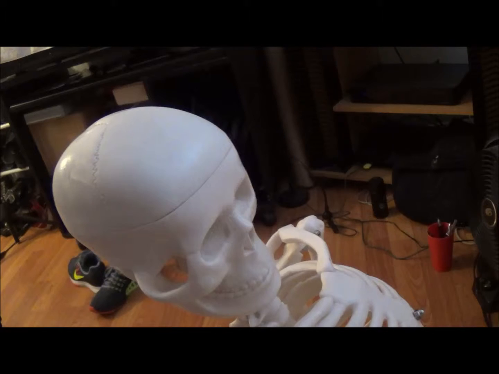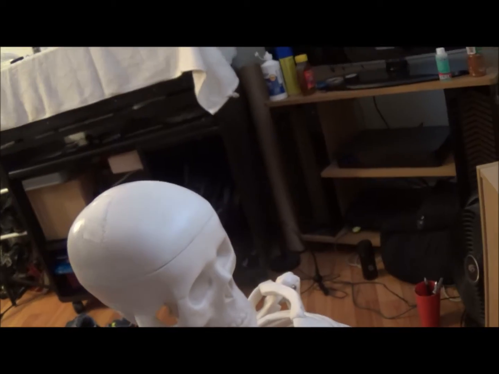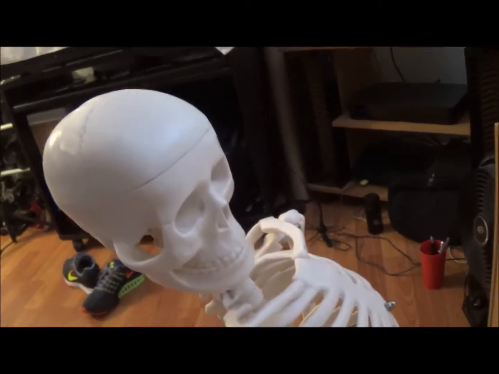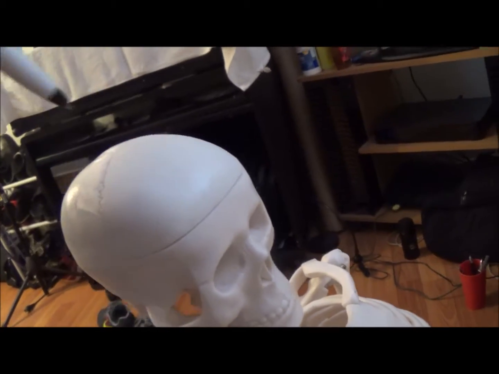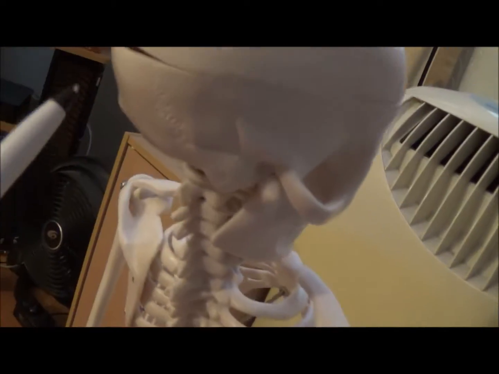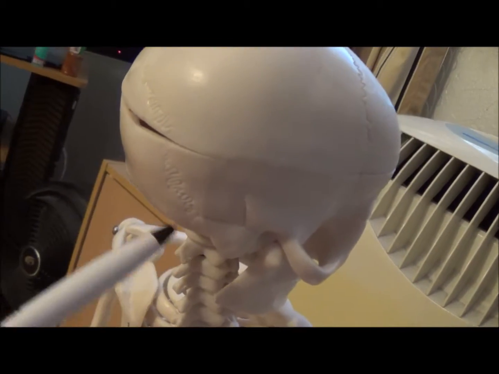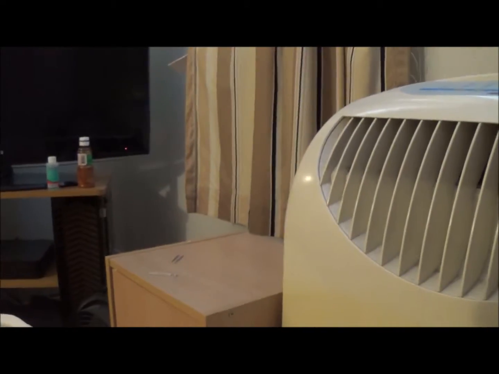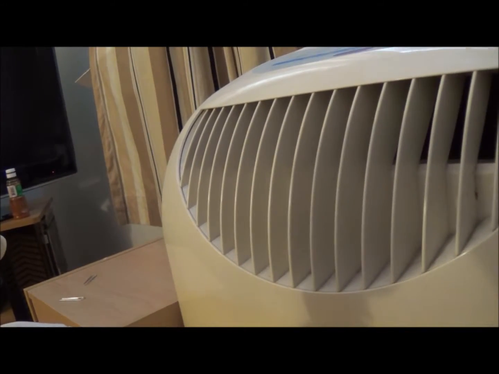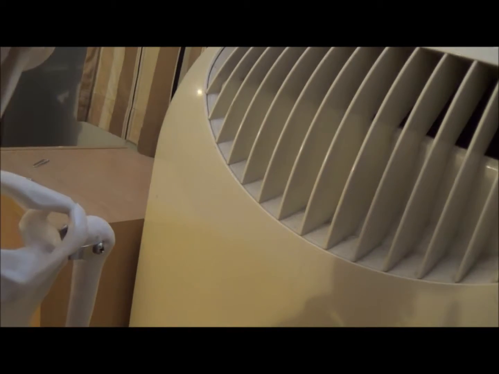Let's begin. Okay, let's focus now on the cranial bones. First we have the frontal. Next we have the parietal. Next we have the occipital. And in the occipital is the external occipital protuberance, which is right there.